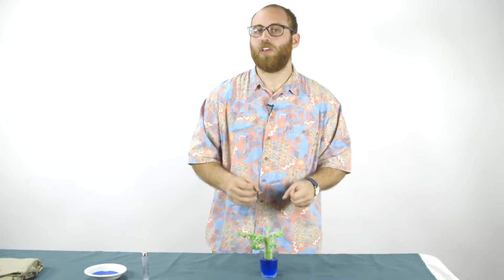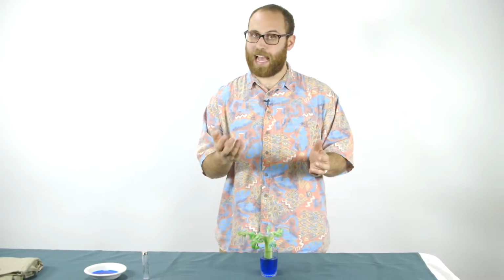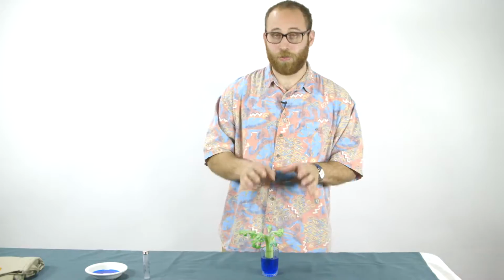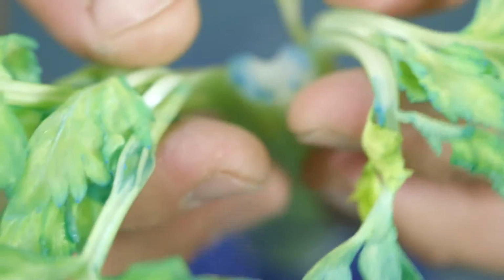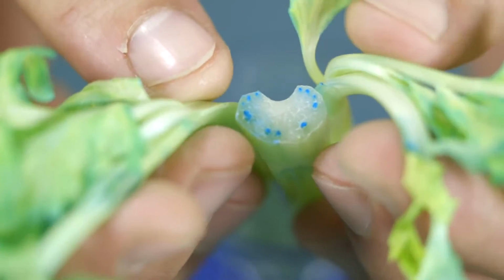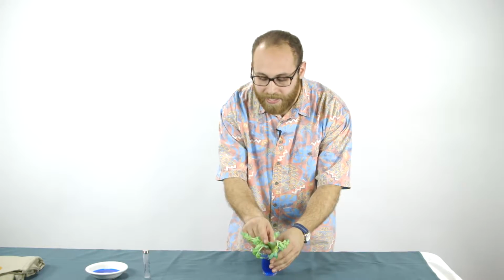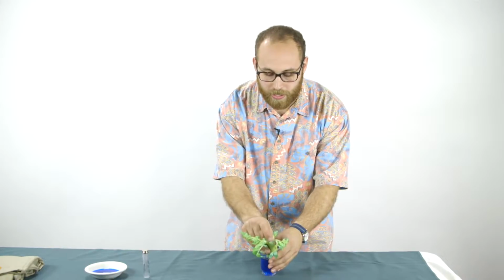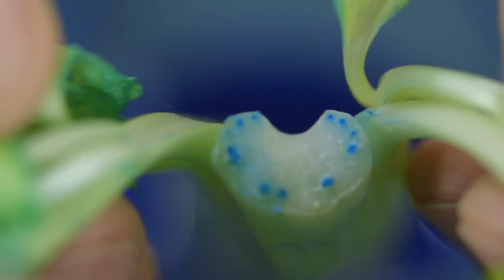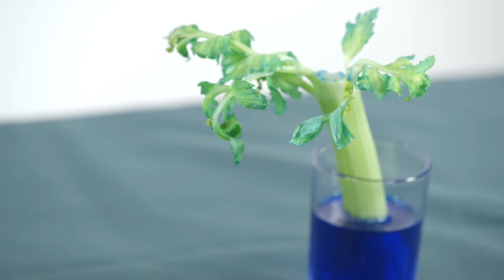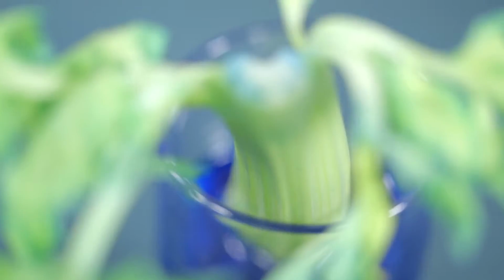Once it gets to the leaves, the water evaporates, and that continues to drive the process of capillary action that pulls the water up through the veins, or xylem, of the celery. And as you can see here at this cross-section of the celery, the ends of the xylem are blue, these little blue dots, which proves that the water traveled all the way up the celery via capillary action through the xylem. So that's an example of capillary action in nature.